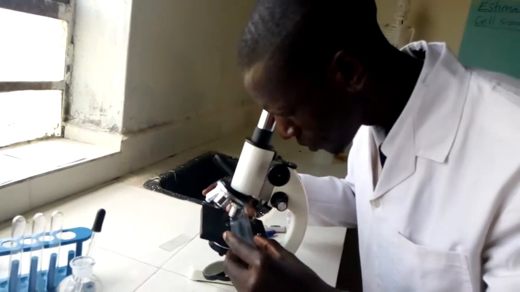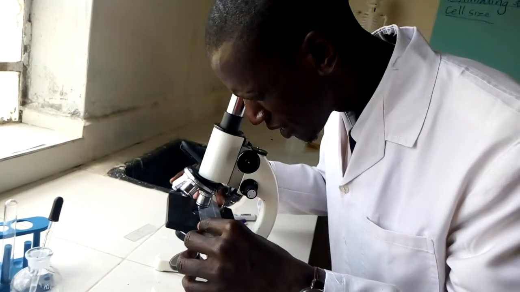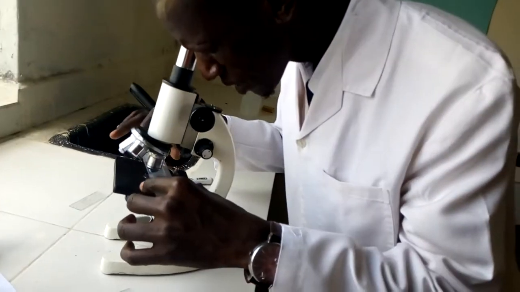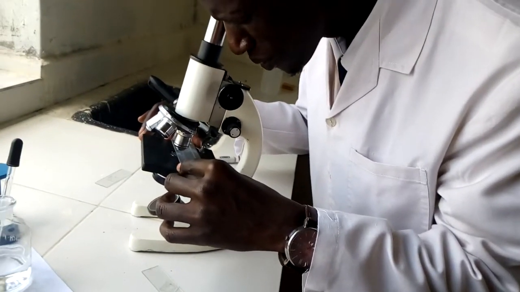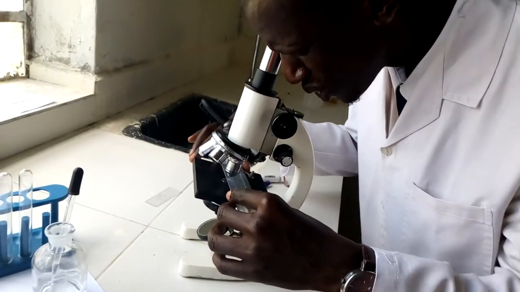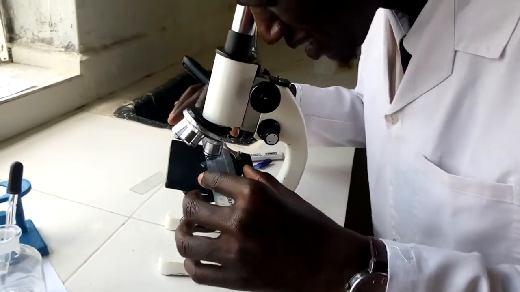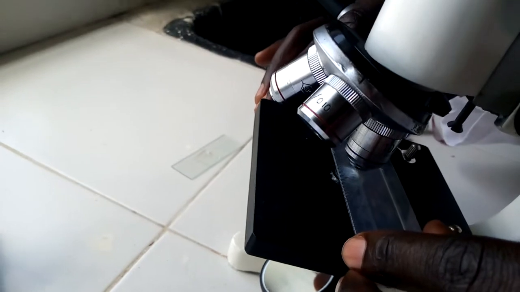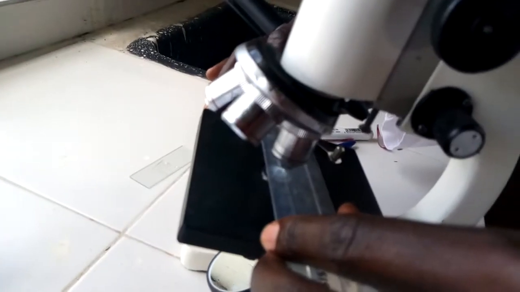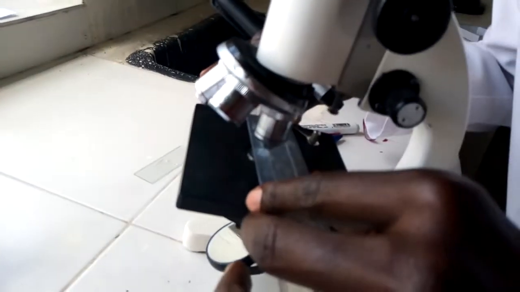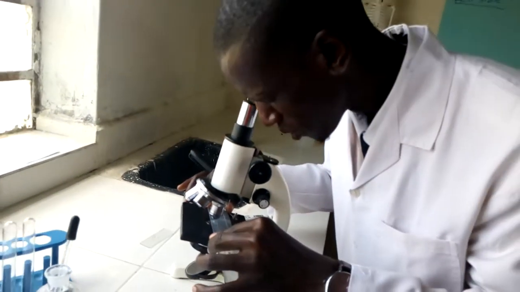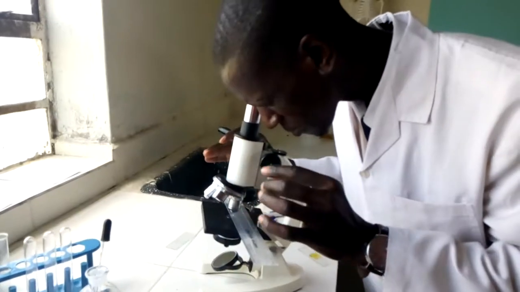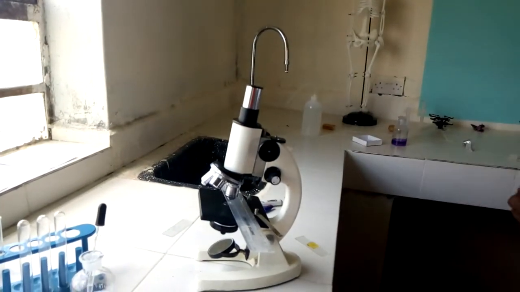Diameter of field of view here, as I can see. There we go, we're almost there. Good. My diameter of field of view according to this is 2 millimeters. I hope you'll be able to see that. Let me look at it keenly so as to be sure of what I've just seen. It's almost visible. Good. There you go. You can just look at it.